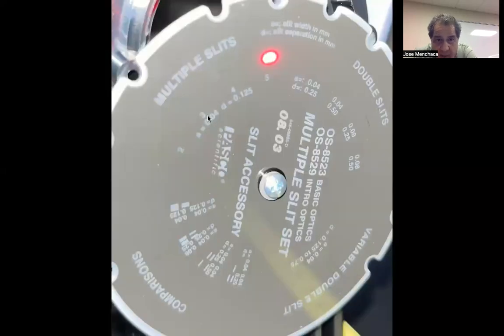And this is the diffraction from the multiple slits. You can see the little laser going on the five. You can see there's two slits, three slits, four slits, and five slits. And the slit width is 0.05, I'm sorry, 0.04 millimeters, and the D, the spacing between them, is 0.125.